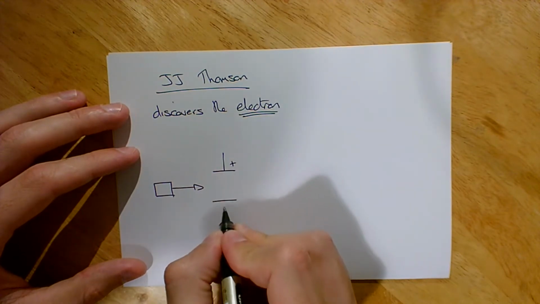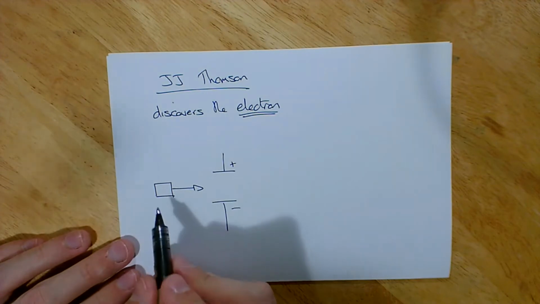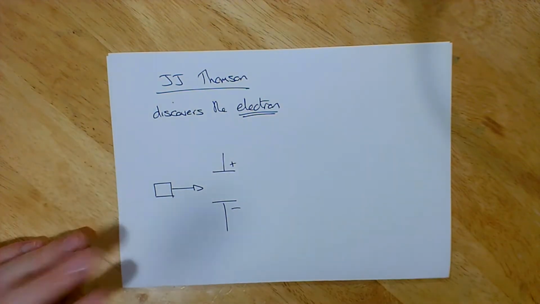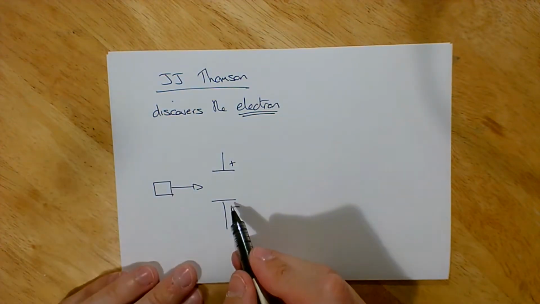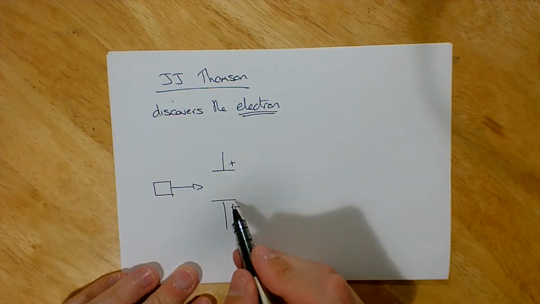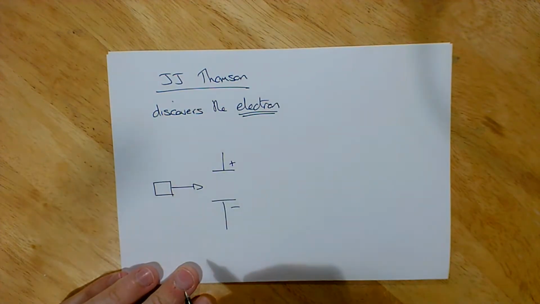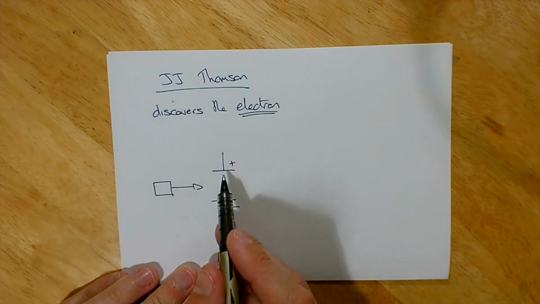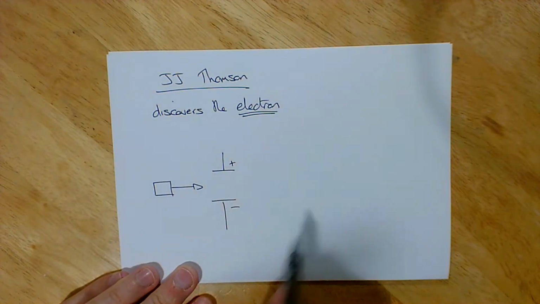So here we have our contacts for an electric field, and he was firing his charged particles through that electric field. If the particles were negative, then they would be repelled by the negative plate and attracted by the positive plate, so they'd deflect this way. And if they were positive, they'd be repelled by the positive plate and attracted by the negative plate, so they would deflect this way.